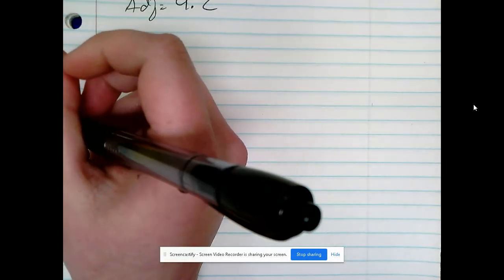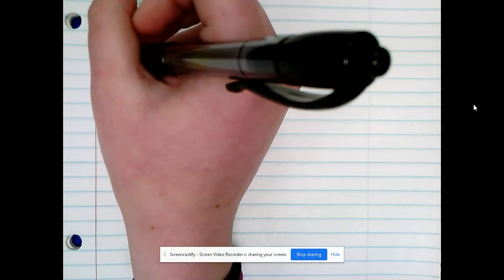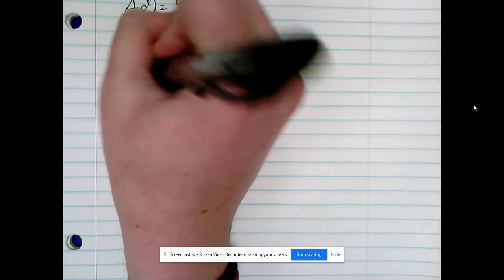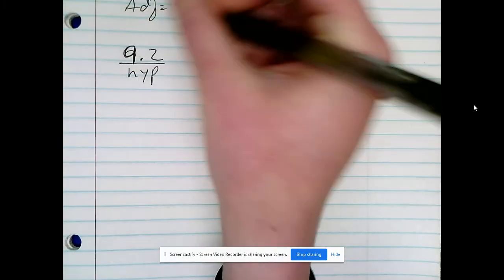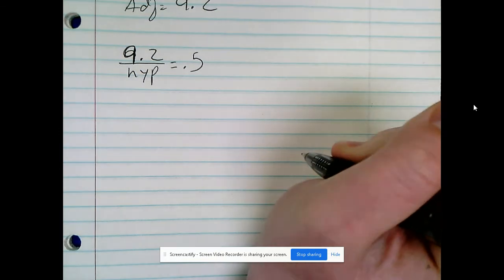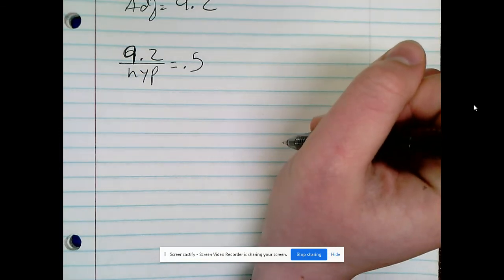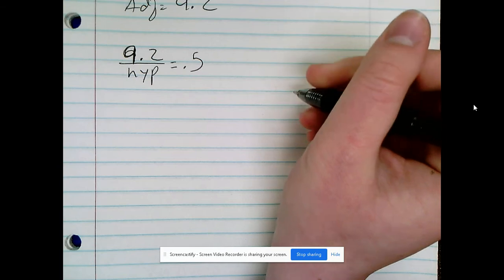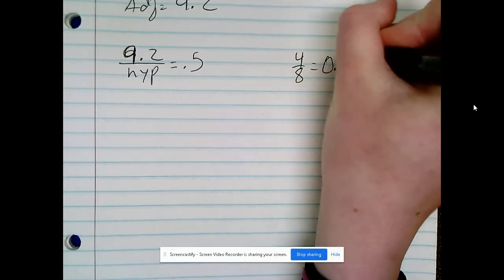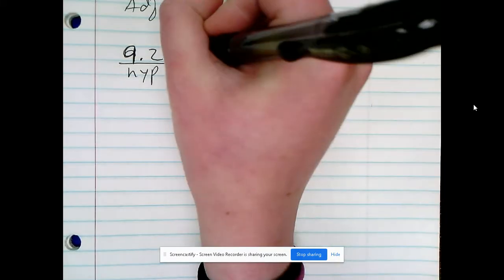We know that we are going to have 9.2 is our opposite, and it's going to be over our hypotenuse. That's a really bad 9. I apologize. And it's going to equal 0.5 because in the case of our triangle, 4 over 8 equals 0.5. So we know they're going to equal the same number.